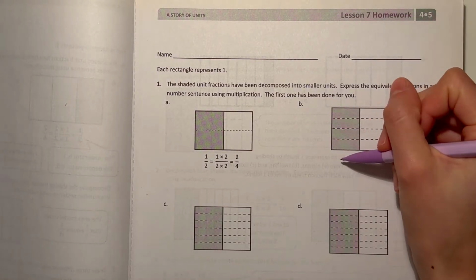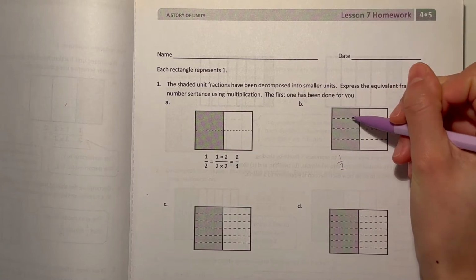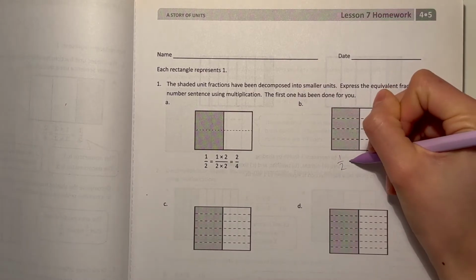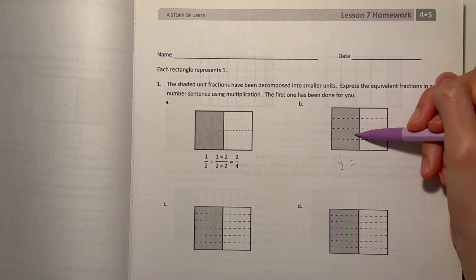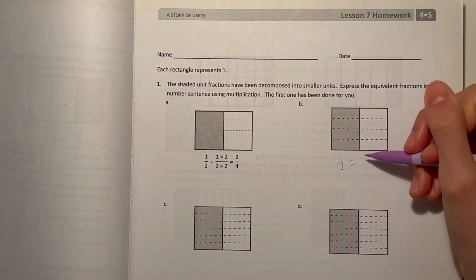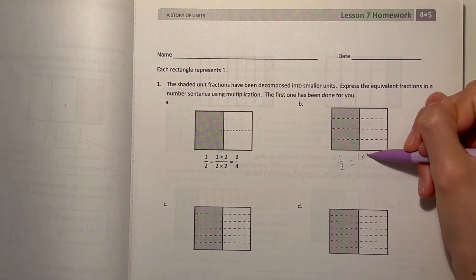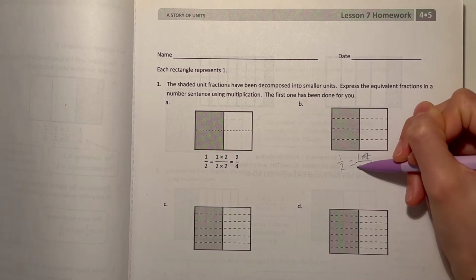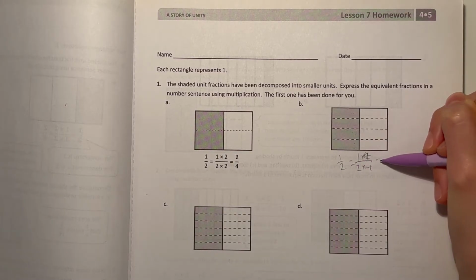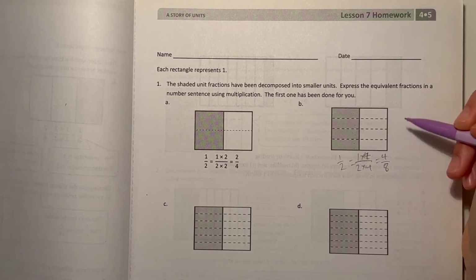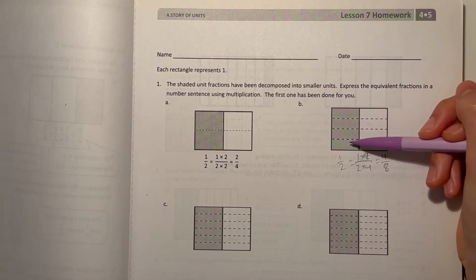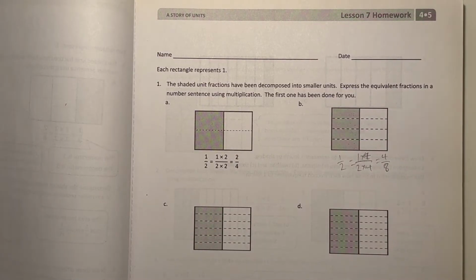So for B, we had 1/2. Okay, you can see 1/2. But now there's 1, 2, 3, 4 rows. So that's 1/2 times 4, which will give you 4/8. If you count the pieces, you see 4 shaded pieces out of the 8 total pieces.